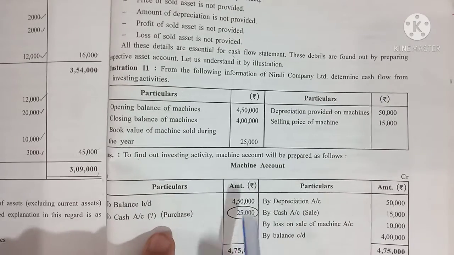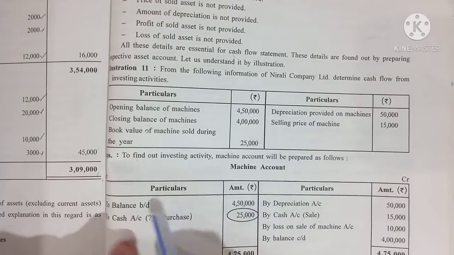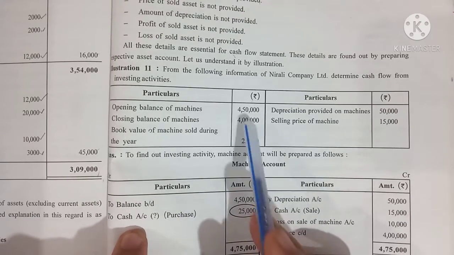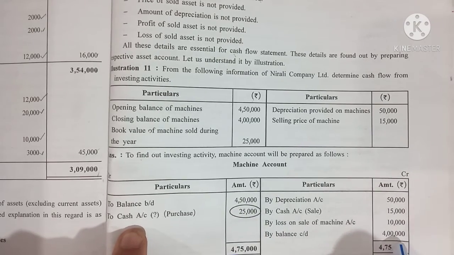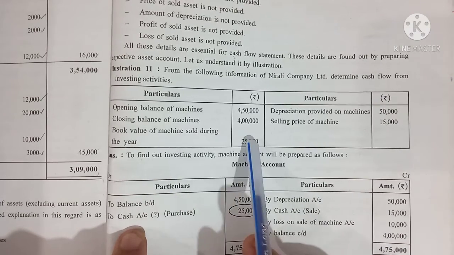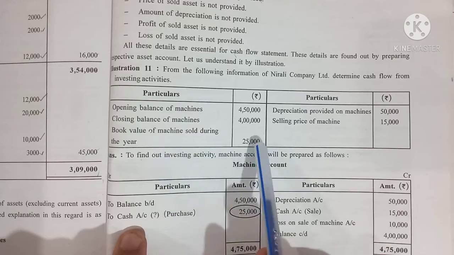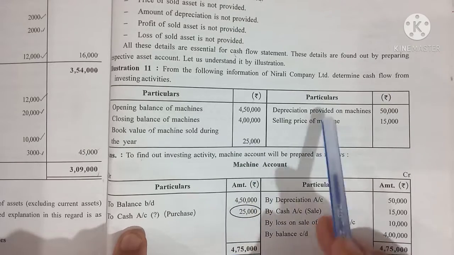How will we understand? First of all, we will do this posting. Machinery account, opening balance 4,50,000, and the closing balance will come on the opposite side, 4,00,000. First write the opening balance and closing balance. After writing, the book value is not posted anywhere. Keep it in mind: the book value of the machinery sold during the year, 25,000, this 25,000 is not that 25,000. It will not be posted anywhere.